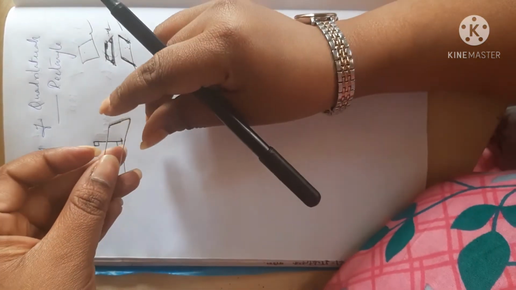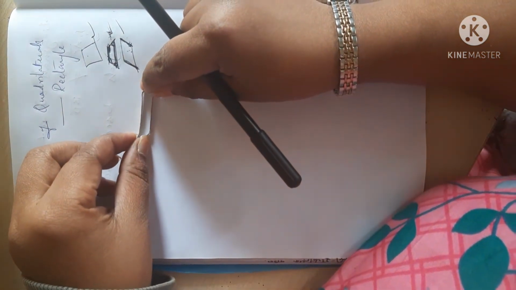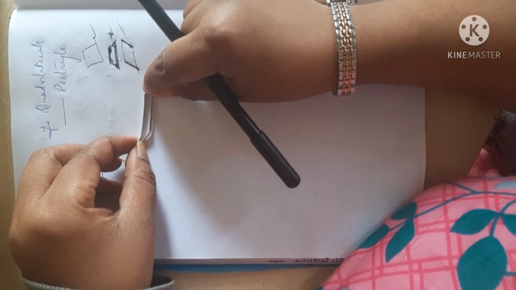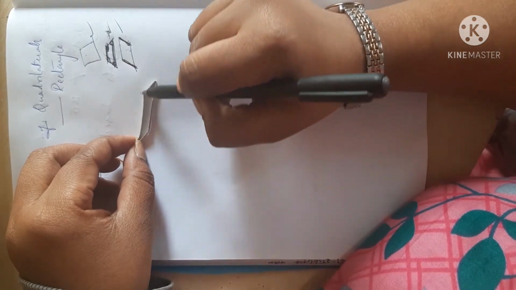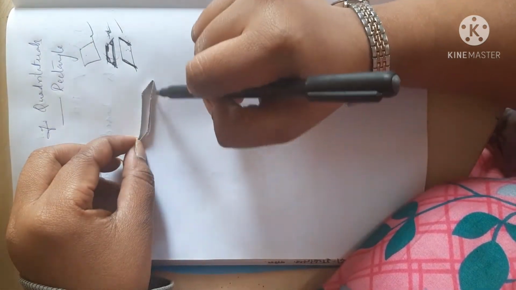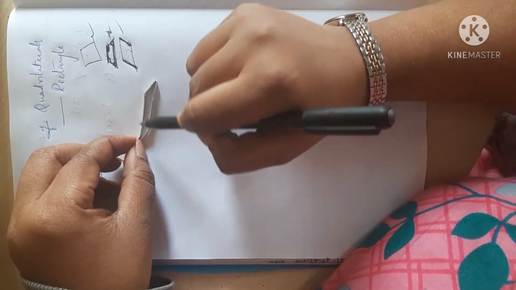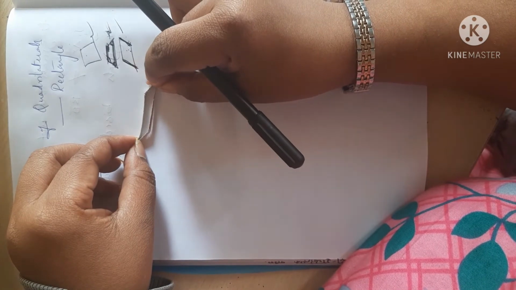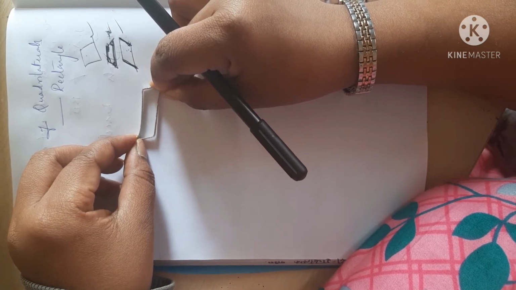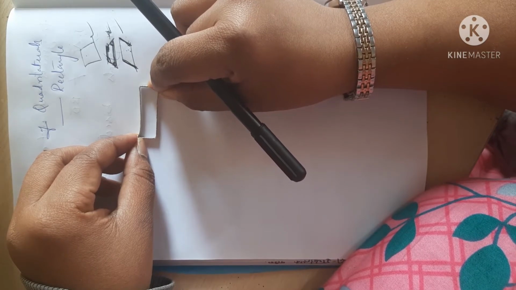Now if you observe this one, it is a parallelogram. Both pairs of opposite sides are parallel and equal. The lengths of opposite sides are also equal. These two are parallel and the lengths of these opposite sides are also equal. Now it is a parallelogram. Now it is turning into a rectangle. What did I do? That you need to observe.